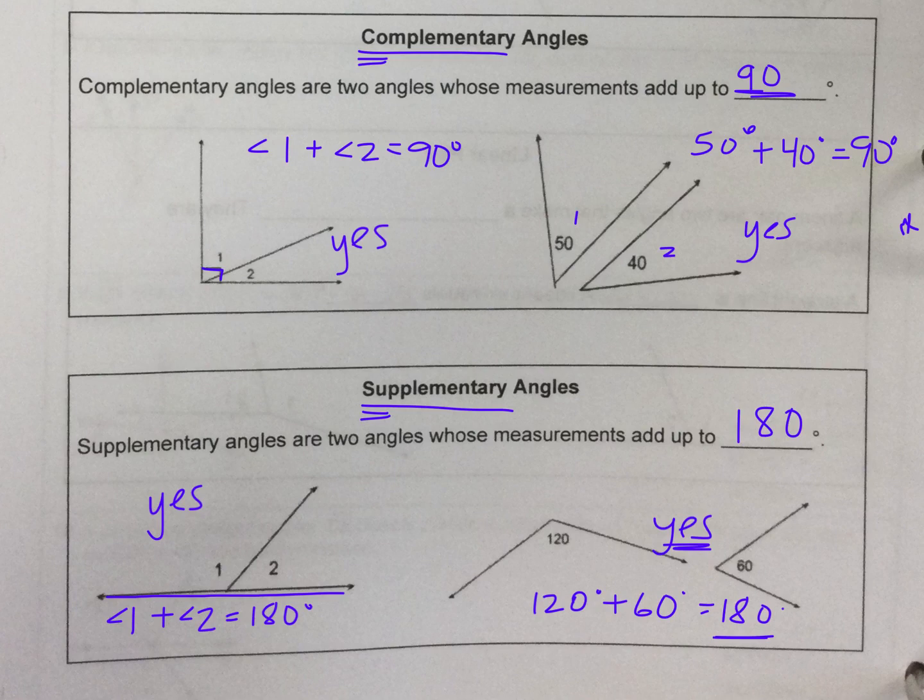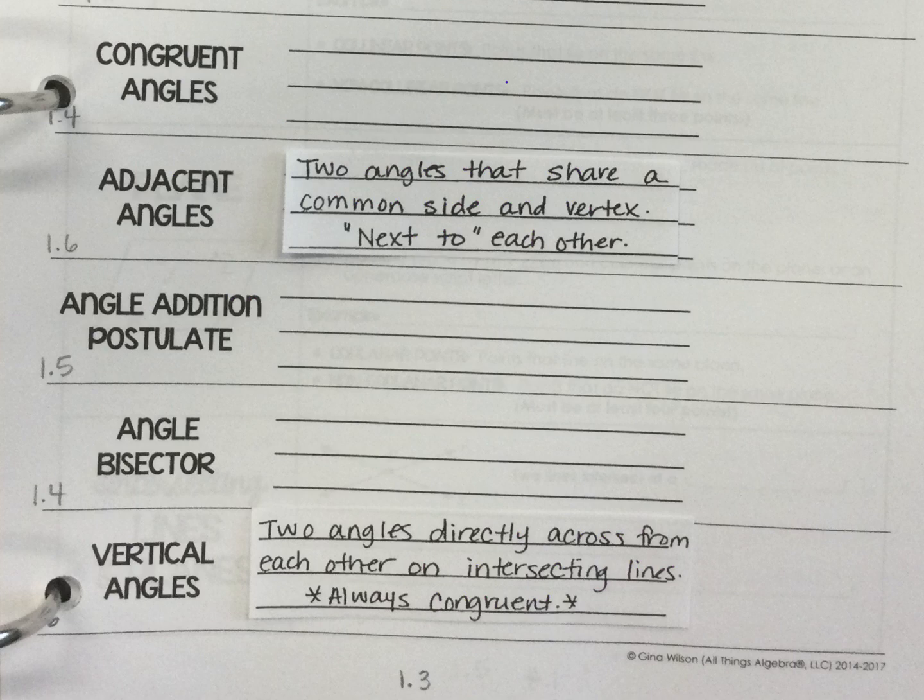Now we're going to look at these same words on our vocab list and add some pictures. So adjacent angles are two angles that share a common side and vertex. They are next to each other. So here's a picture of adjacent angles.